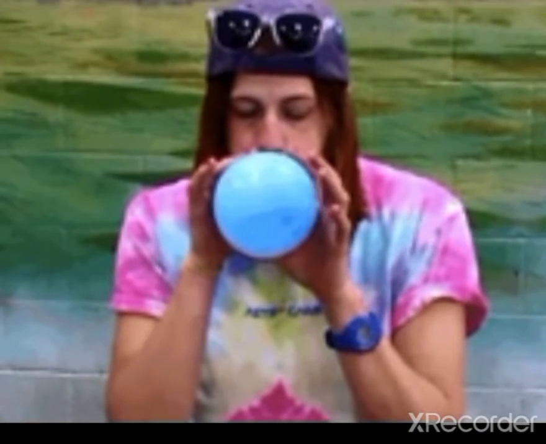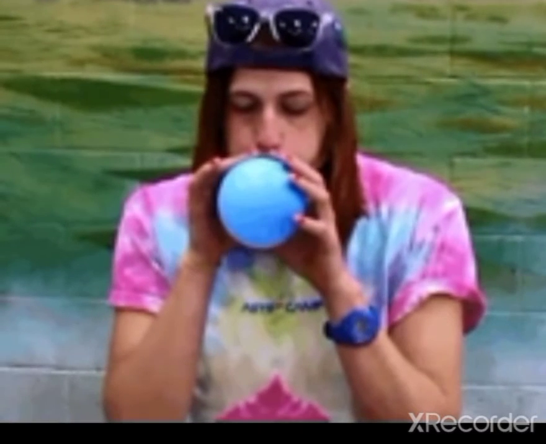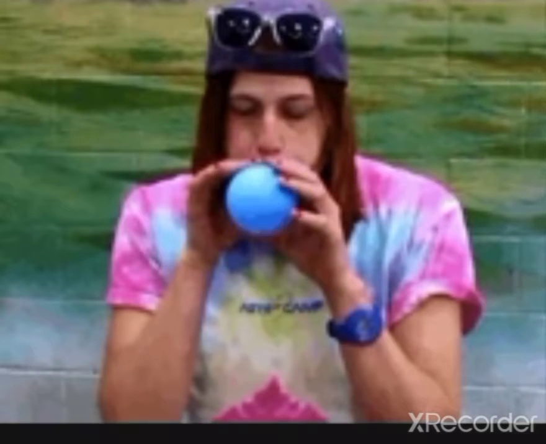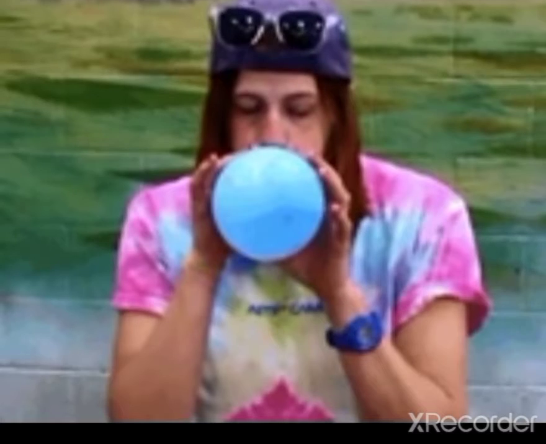When we blow air inside the balloon, it gets inflated and hence its size increases to big, bigger, and biggest. This shows the presence of air inside the balloon.